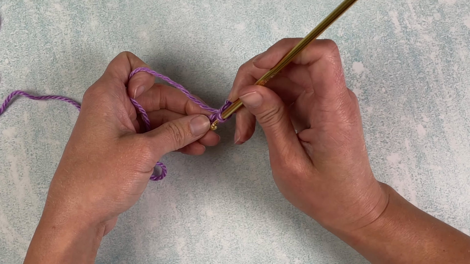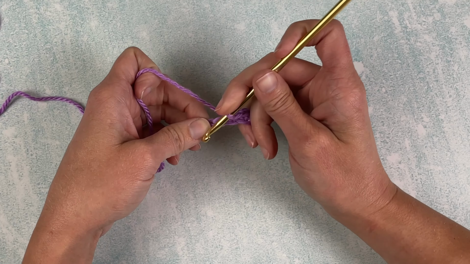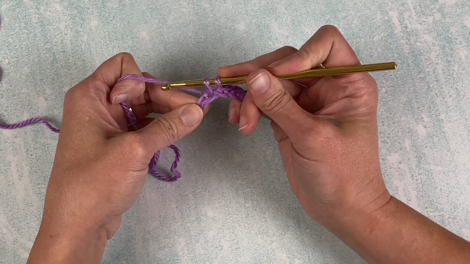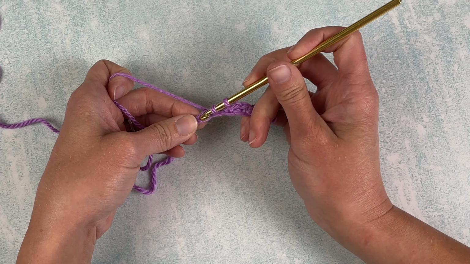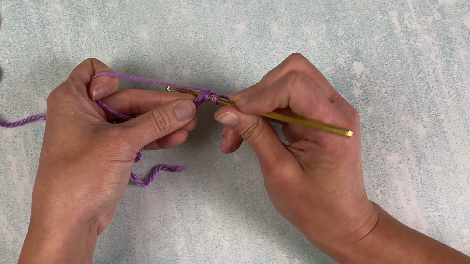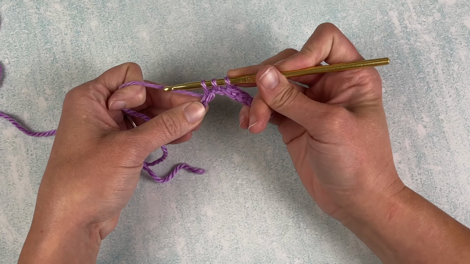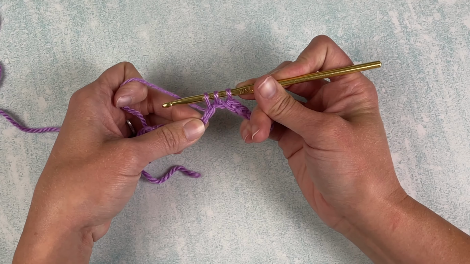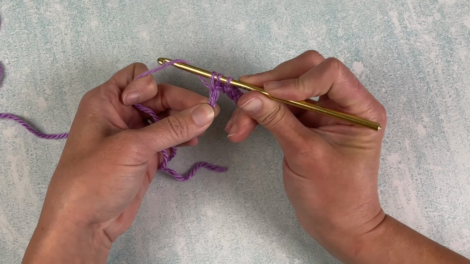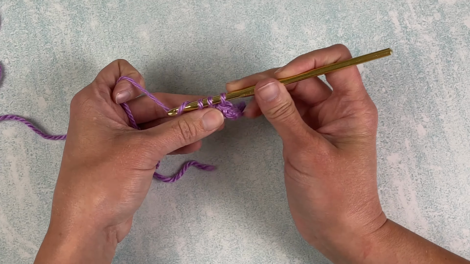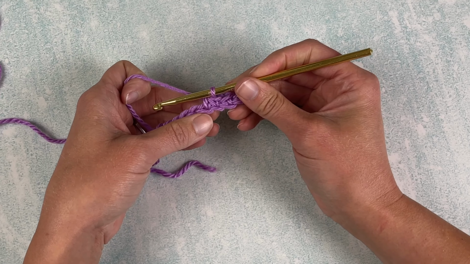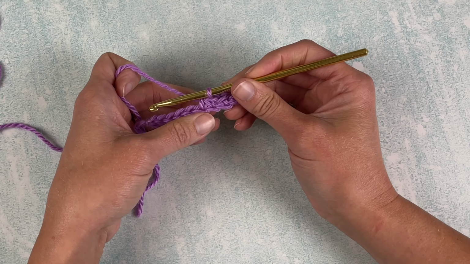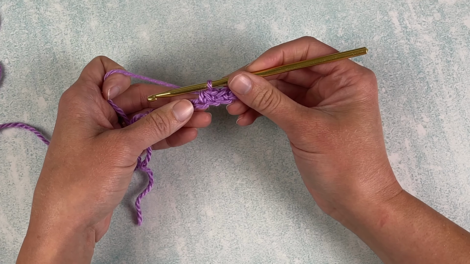So again, inserting crochet hook into 1, yarn over, pull through, so I have a loop coming through that stitch, insert crochet hook into next stitch space, yarn over, pull through, so got a loop coming through the next stitch space, yarn over and pull through all 3 loops, turning 2, the number 2, so 2 together to make 1.